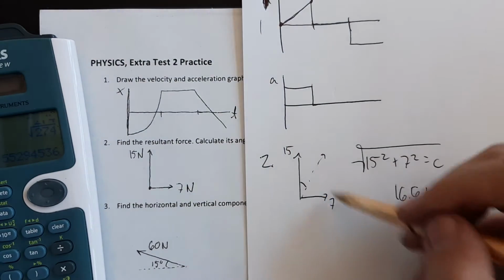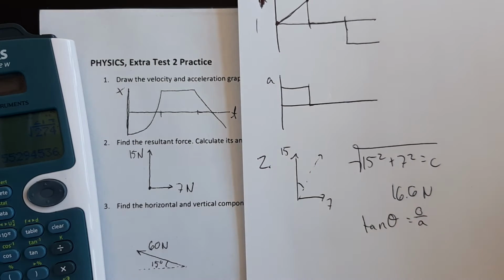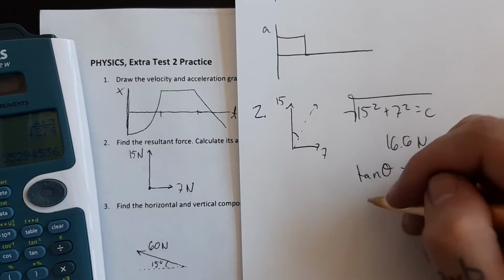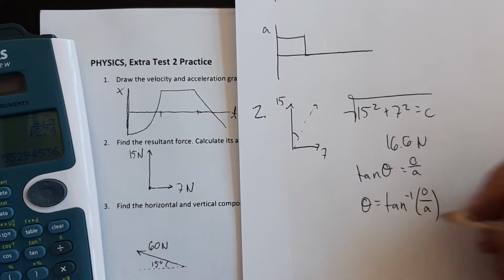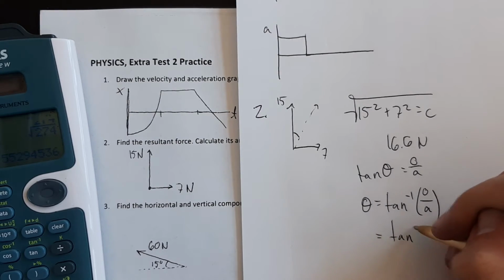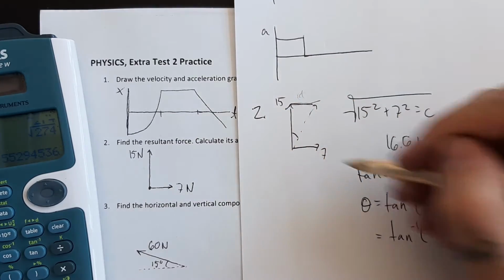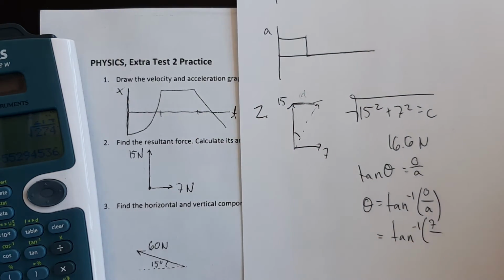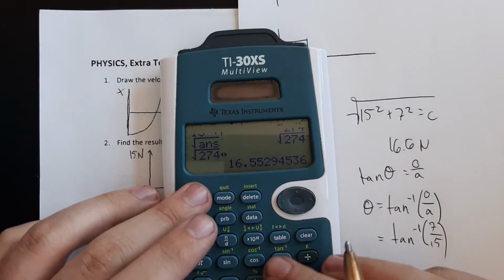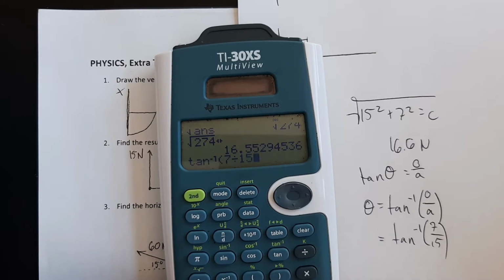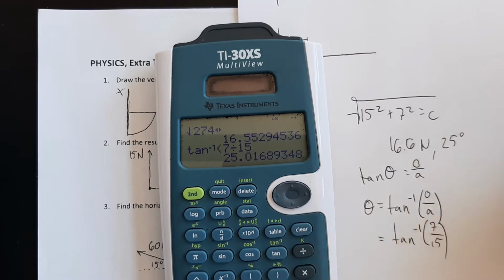Looking for our direction. We've got 2 sides here. Let's just use tangent of our angle is equal to opposite over adjacent. Okay, so looking for our angle, we're going to have to take the inverse tangent. Okay, plugging in our numbers. We've got an opposite side equal to our eastern component. We've got an adjacent side equal to our northern component. So arctan of 7 over 15. All right, and we end up with an angle of 25 degrees.